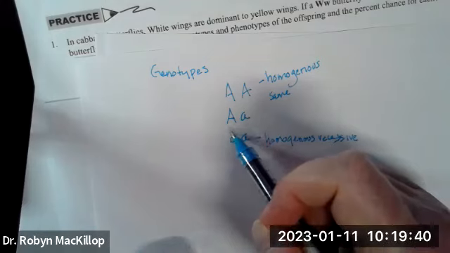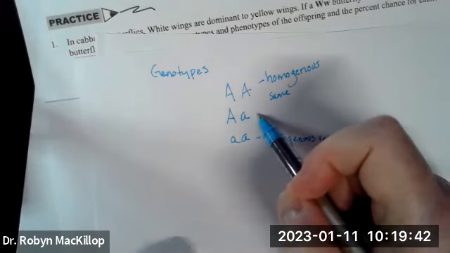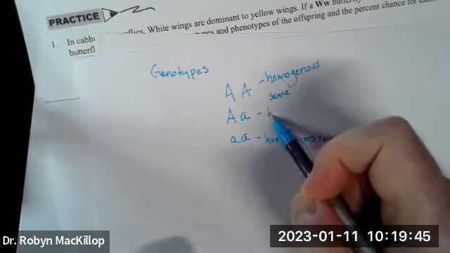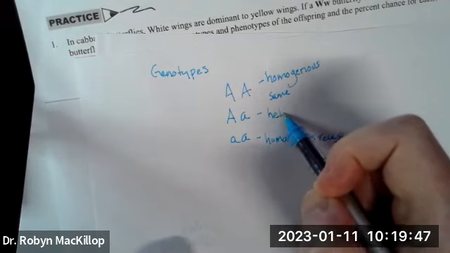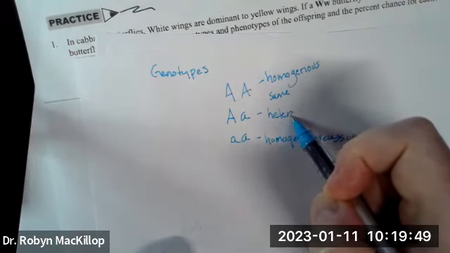And then if you have a dominant and a recessive, this one is heterogeneous. And hetero means different.